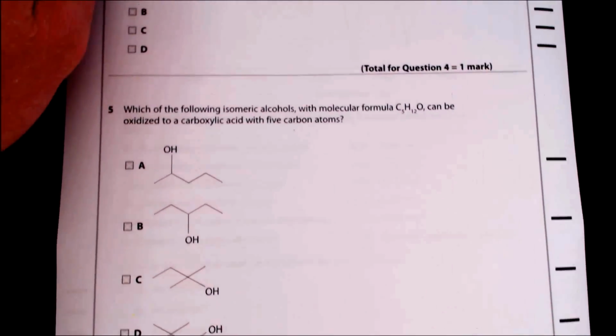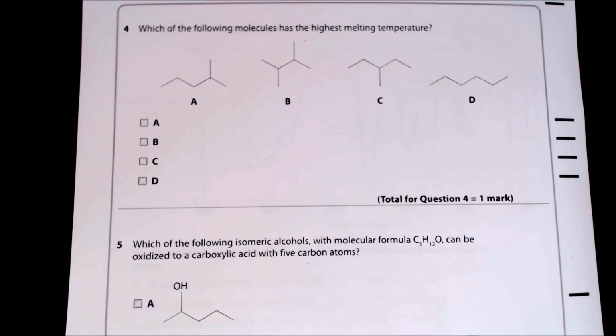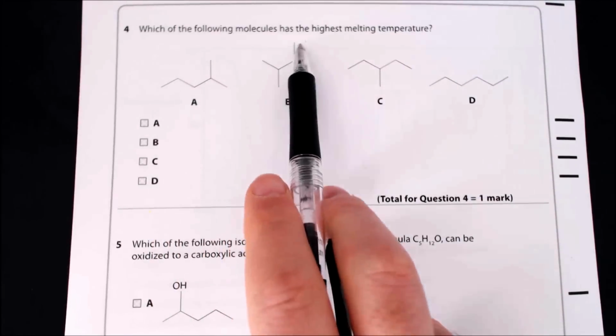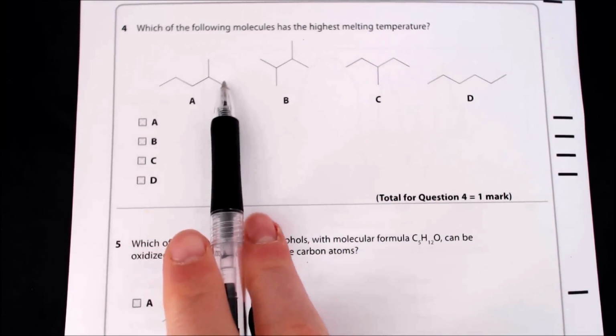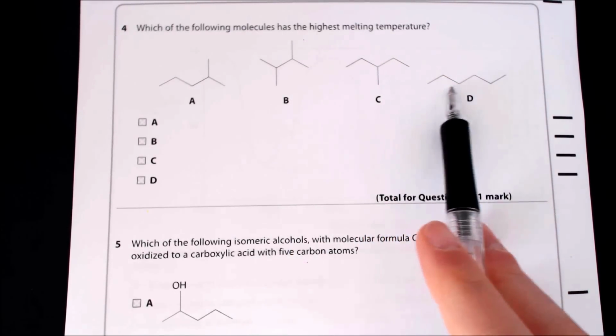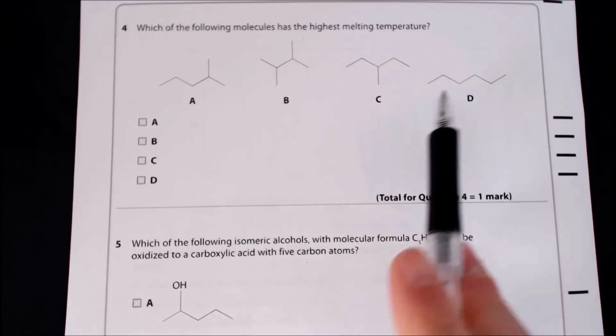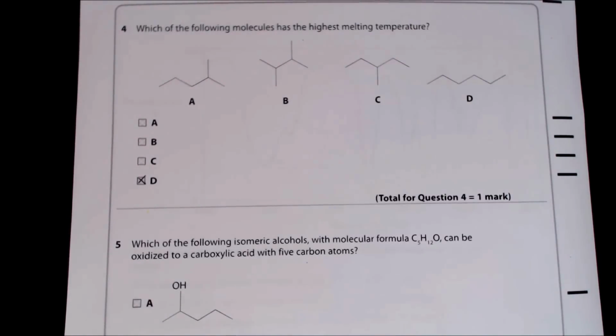So question 4. Which of the following molecules has the highest melting temperature? What we're looking for here is a molecule that can pack together very closely and have lots of van der Waals interactions. Anything with branches on is really not going to allow these molecules to pack together very closely. So A, B, and C are all out, and D is a nice linear molecule. You can pack loads of them together, with lots of van der Waals forces along the chain. So therefore D is going to have the highest melting temperature.